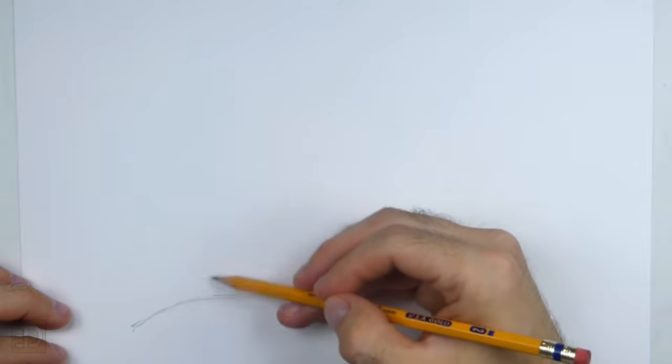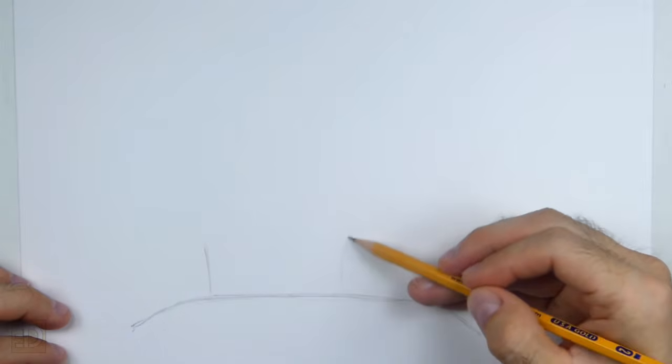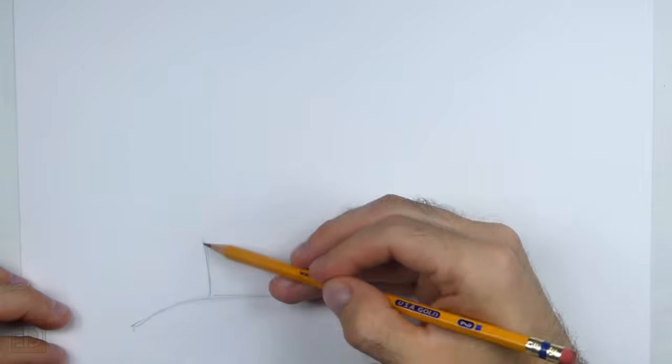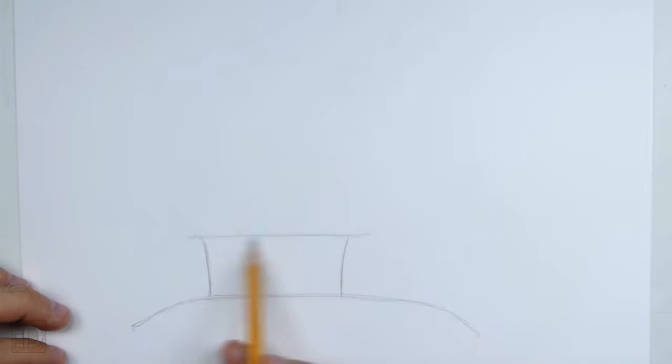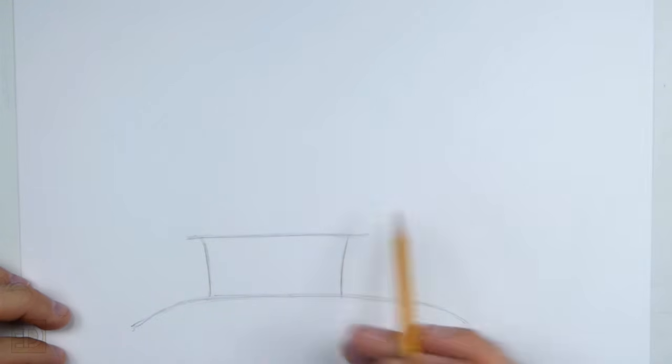At the top, draw two vertical lines for the sides of the house. Don't make the lines perfectly straight. Make them a bit curved for a stylized look. Above that, draw a horizontal line for the bottom edge of the roof. Extend this line so that it's wider than the vertical lines.